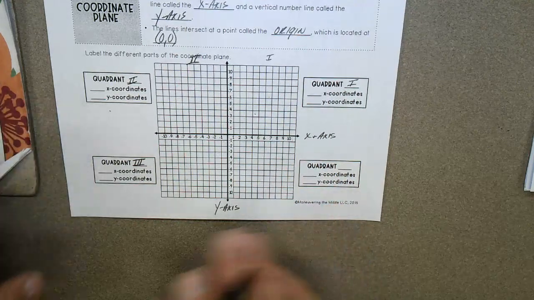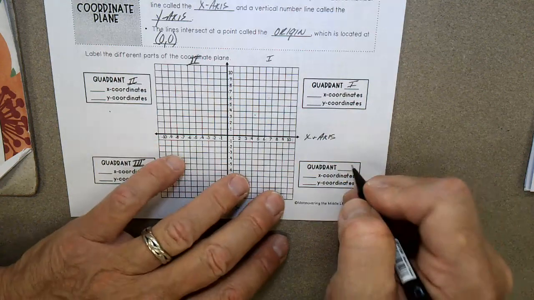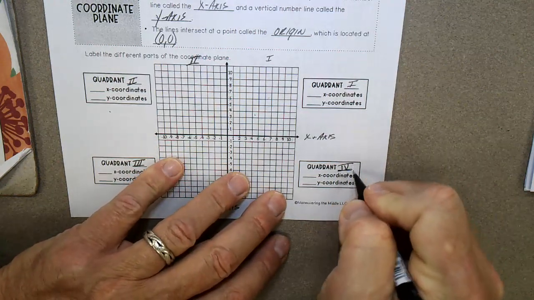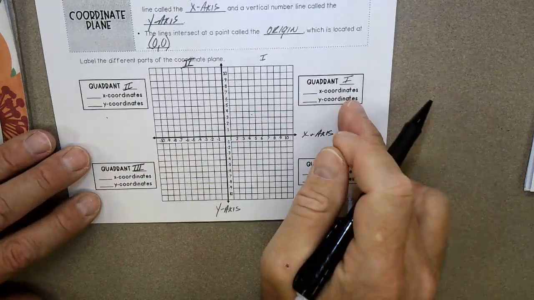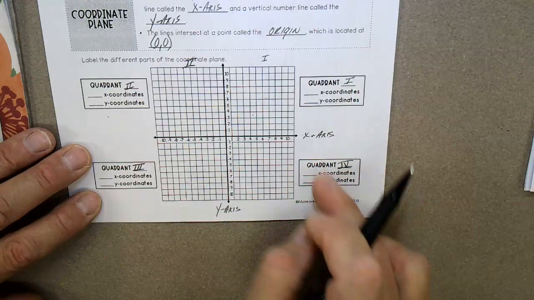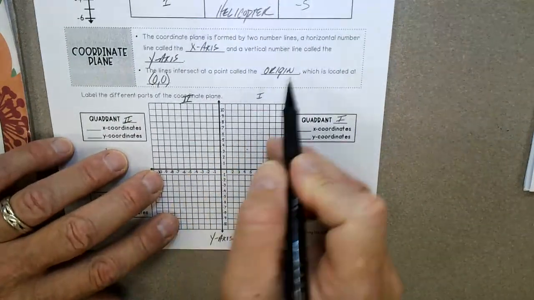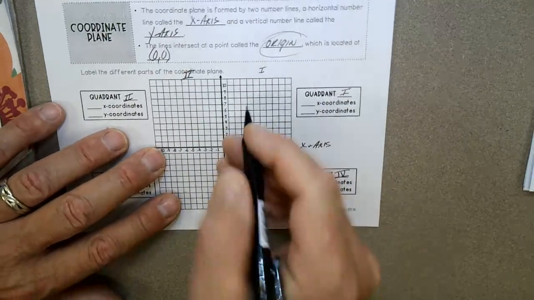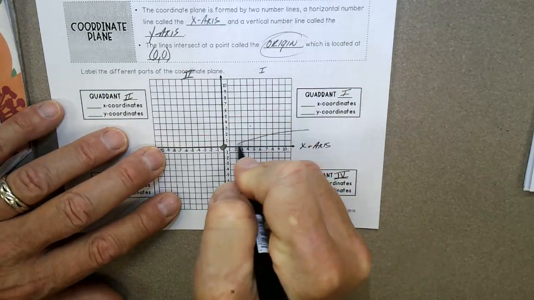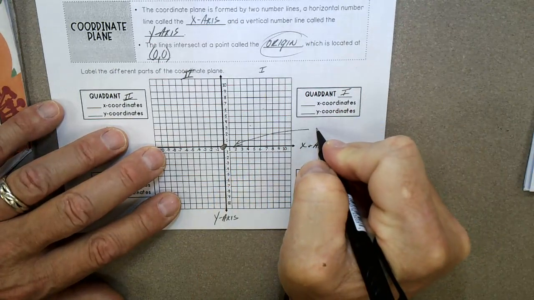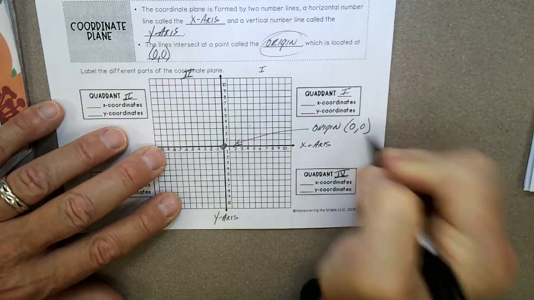Now, if you know anything about Roman numerals, you'll know that quadrant 4 is written IV. V is 5, and 1 before it means to subtract. So we have 1, 2, 3, and 4, x and y axis. Now, up here they talked about this thing called the origin. The origin is this point right there, and I'm going to draw a line over to it. And that is 0 and 0.